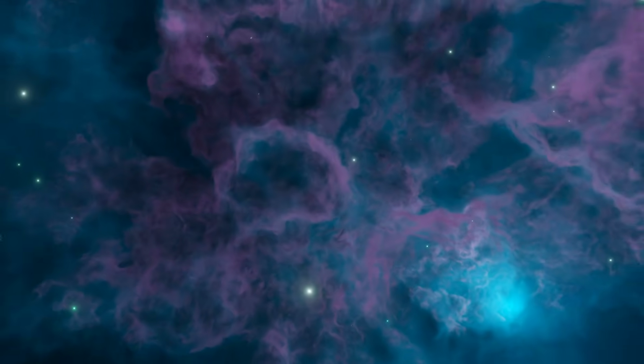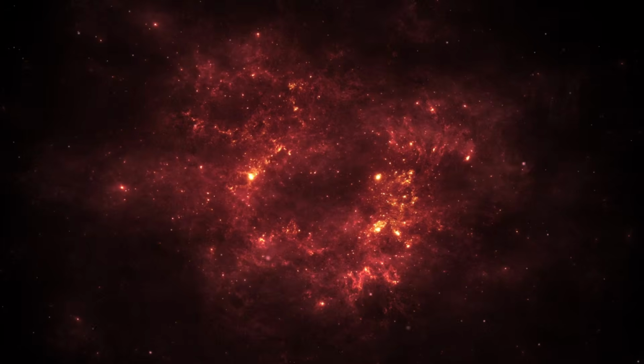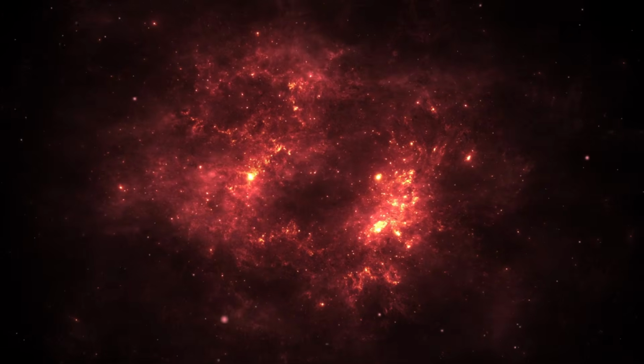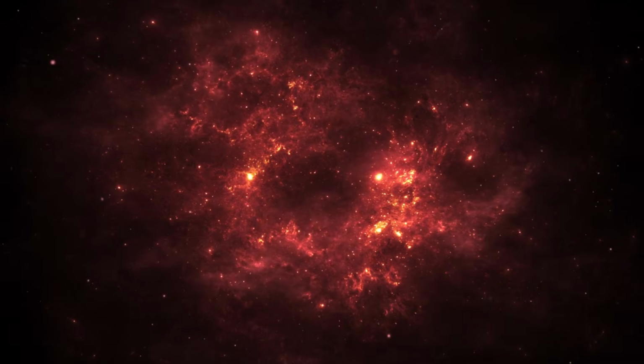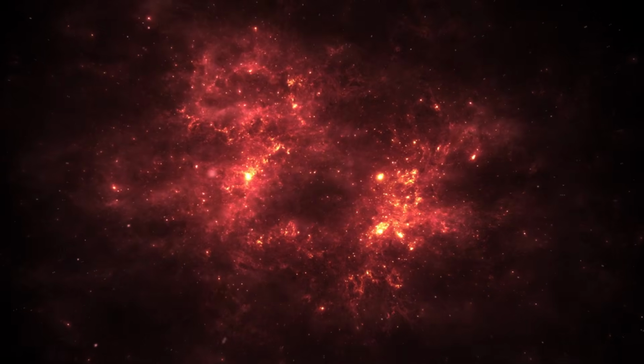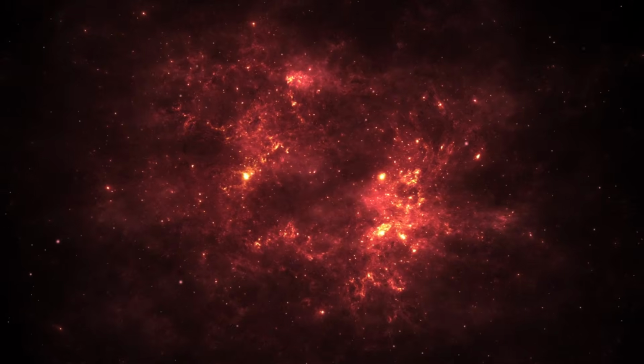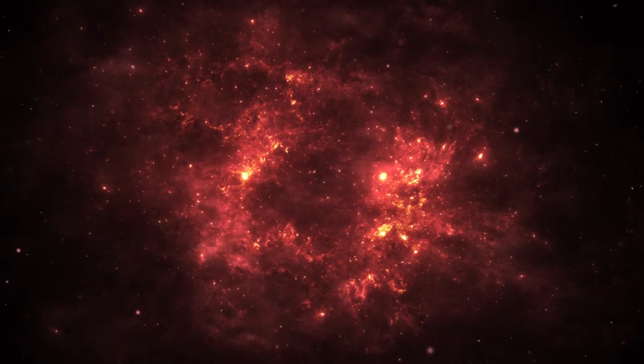Beyond microlensing constraints, there is a more fundamental argument against baryonic dark matter. The abundances of light elements produced in the first few minutes of the universe, a process called Big Bang nucleosynthesis, depend sensitively on the density of baryons at that time.